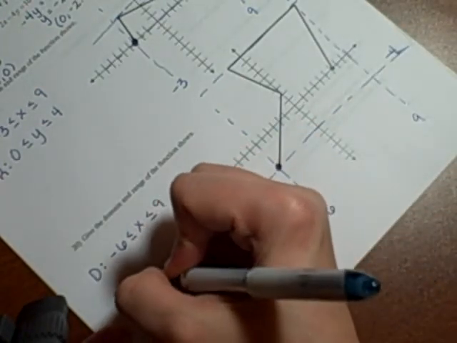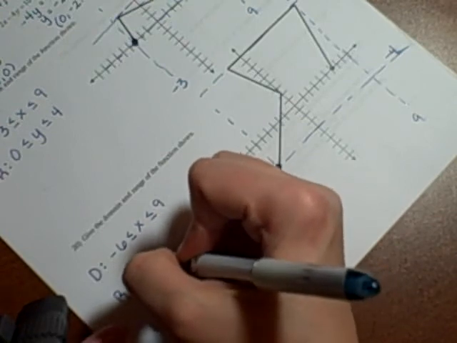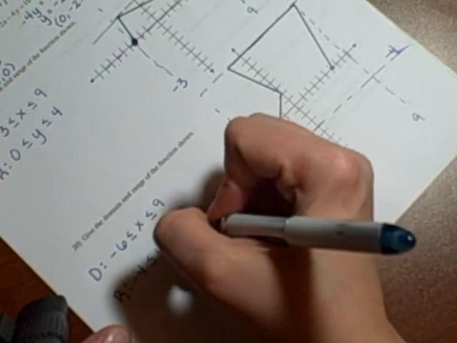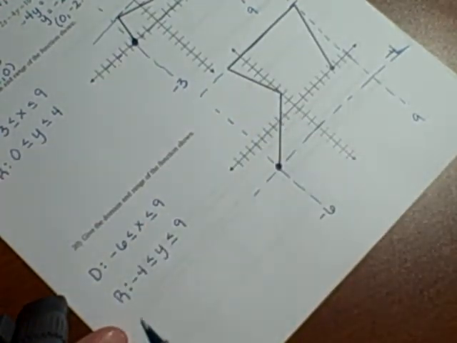So the range would be -4 less than or equal to y less than or equal to 9. And I apologize, that's the range. I think I said domain and range, but that would be your range.